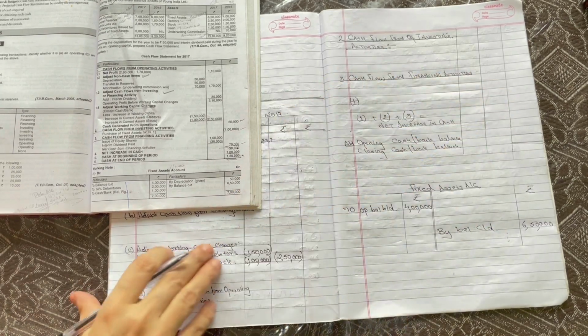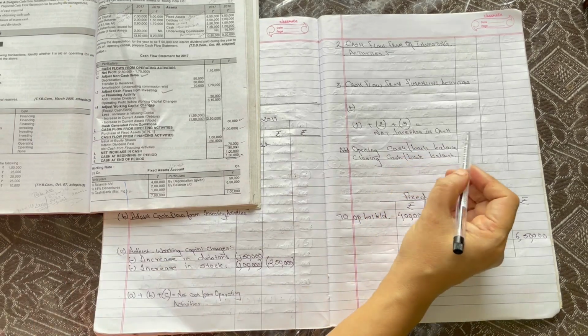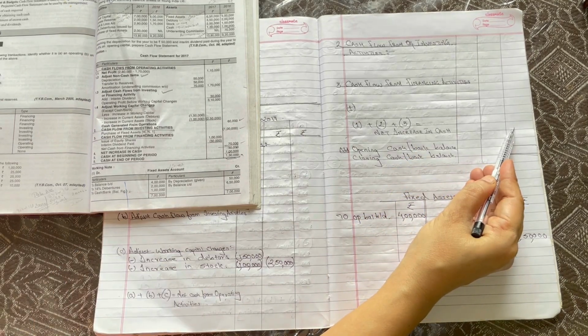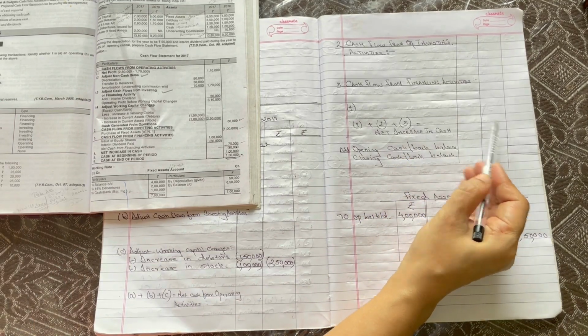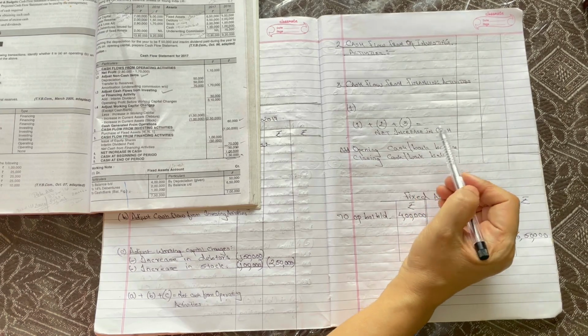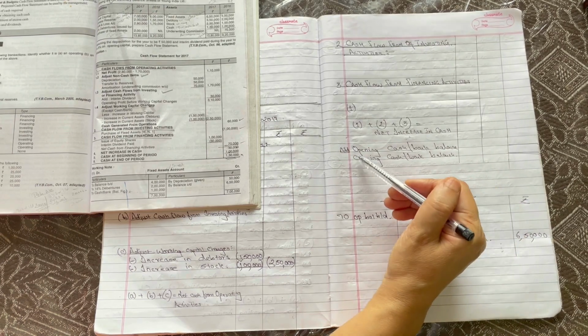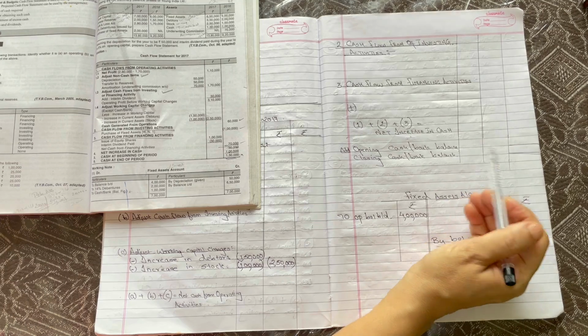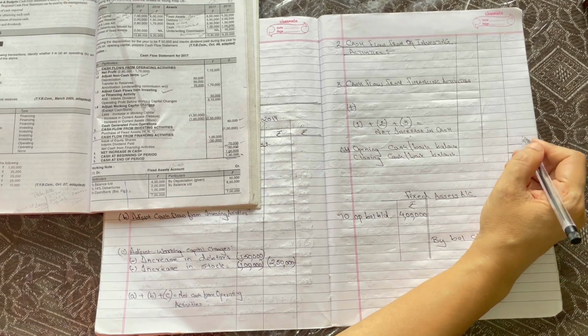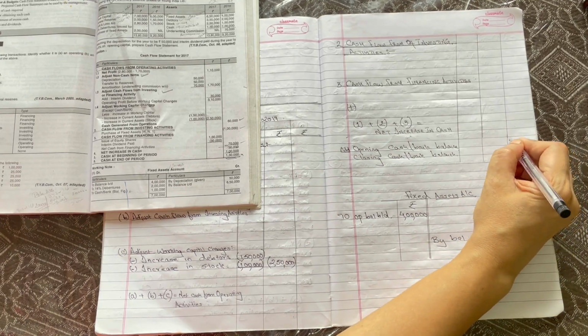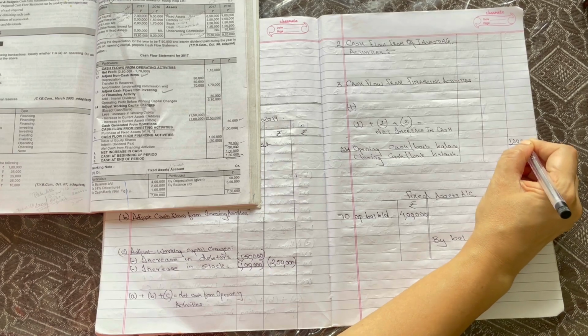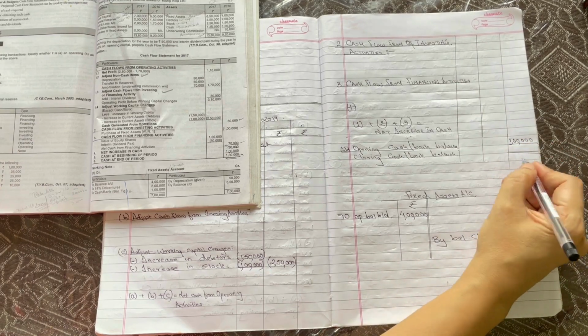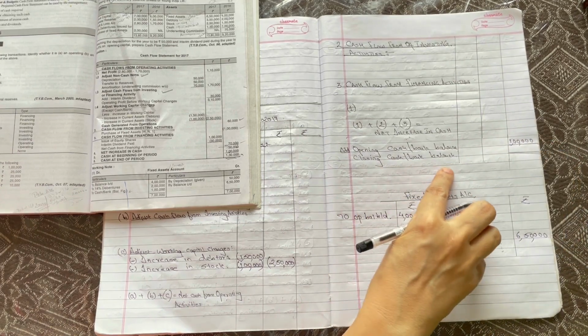Next is opening cash balance. You can look at the format here. Whatever the amount you get, the net increase in cash or net decrease: if it is negative, it is decrease; if the final answer is positive, it will be increase. To that, you have to add opening cash and bank balance. So I'll write the opening balance here, and the opening cash balance is 1 lakh. And the closing cash balance is 1,30,000, which will be your final answer.